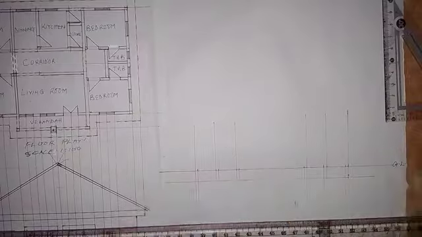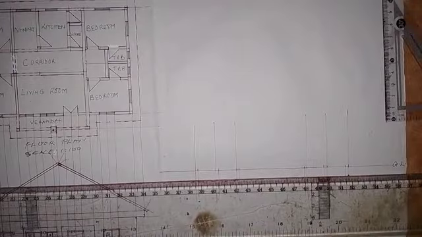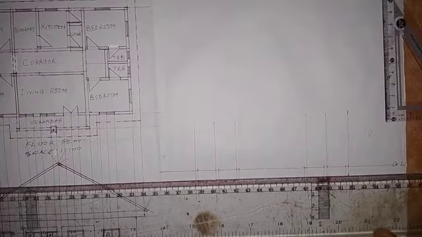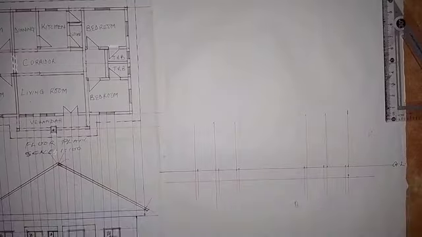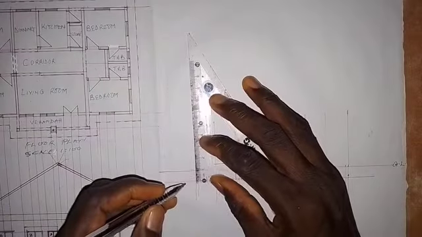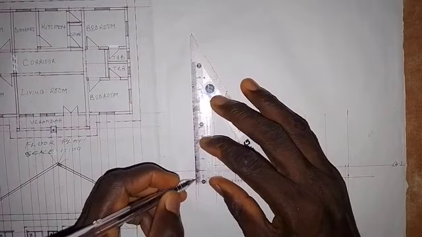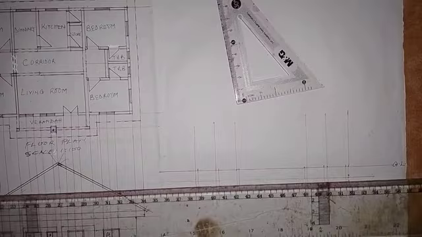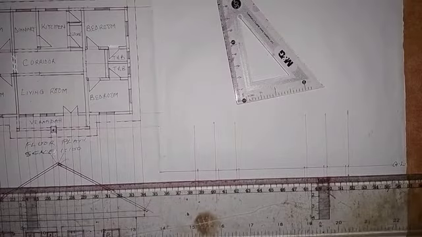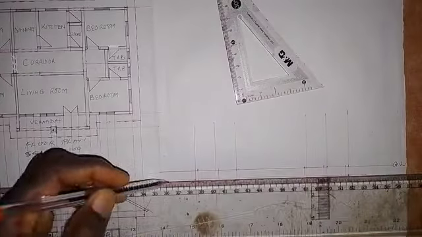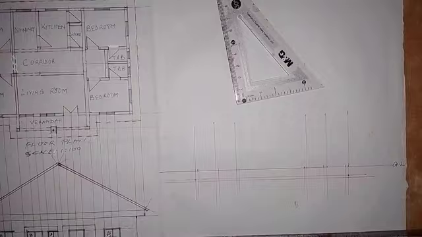Okay, so draw a horizontal line as we did for the first one. You draw the horizontal line all through. I want to take it here so that it should be a perfect straight line. Alright, so you can go on now and join these 2 points together. So you draw the horizontal line like this. Okay, so we have it now.